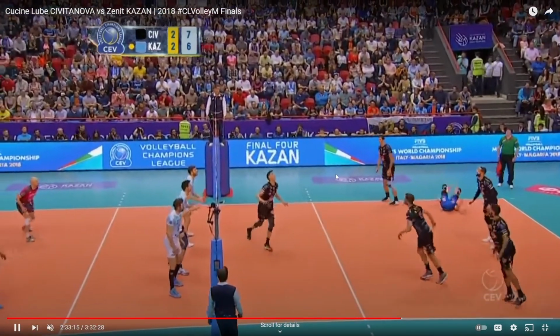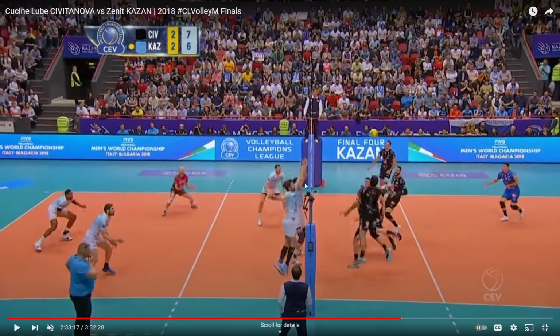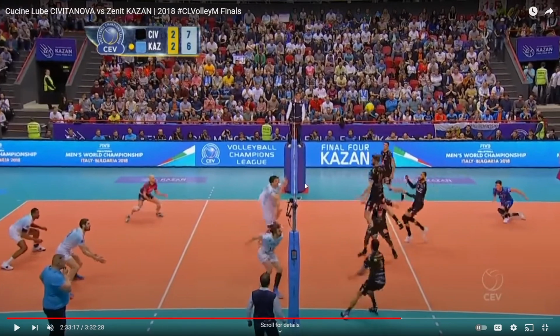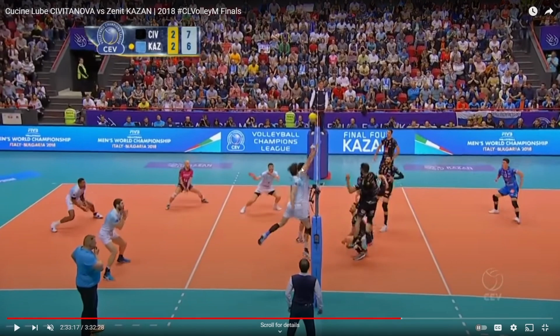And there's only like a block and a half. Look, there's the right side on the block. But look at what the middle did. He jumped with the other middle. So because he jumped with the other middle, he's not really there for the block. But somehow, he still gets a block touch.